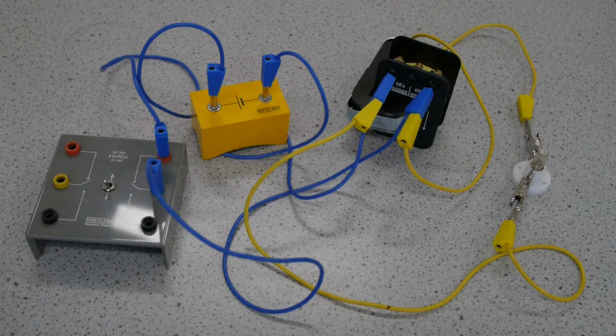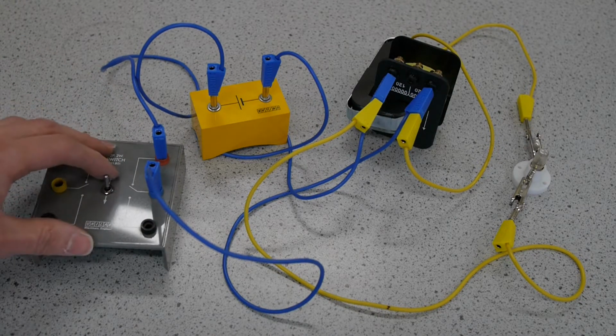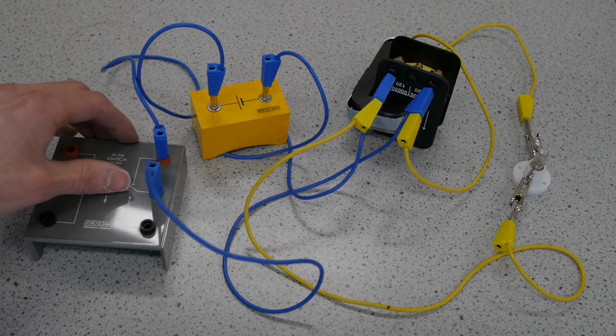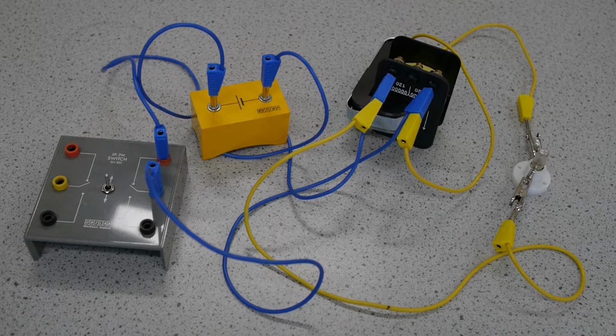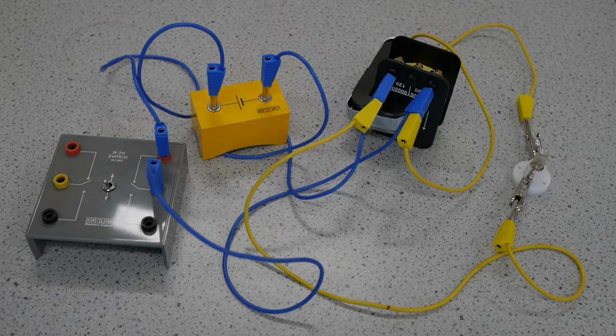Why is it here that when we close the switch so that a current flows in our circuit, the neon lamp doesn't light at all, but then when we disconnect the circuit by opening the switch, we see that the neon lamp lights briefly? Bear in mind the neon lamp needs around about 70 volts across it in order to light.